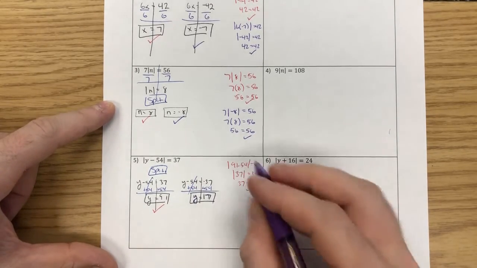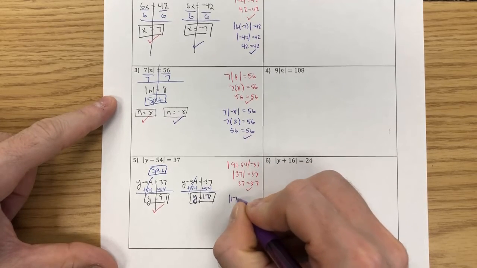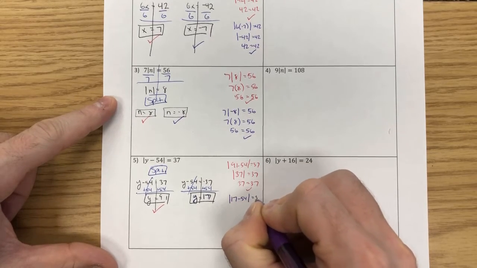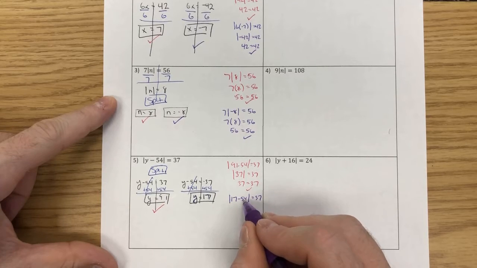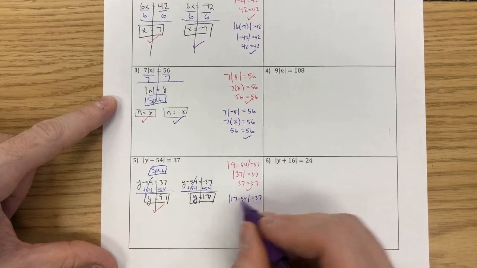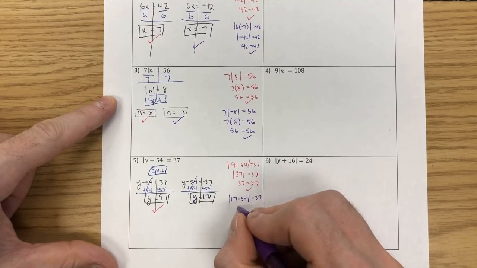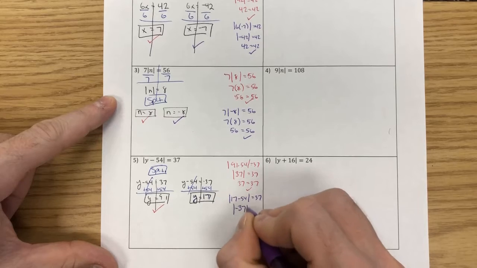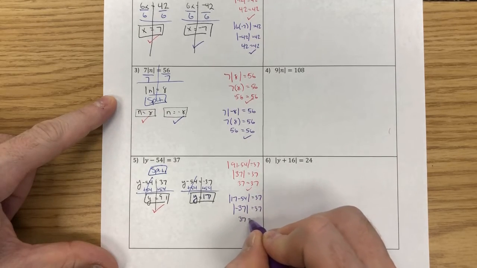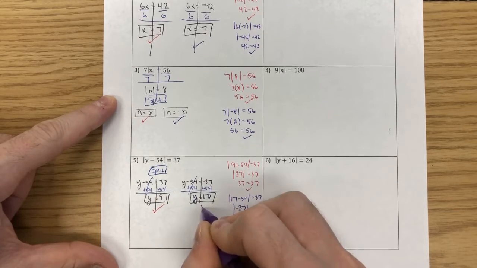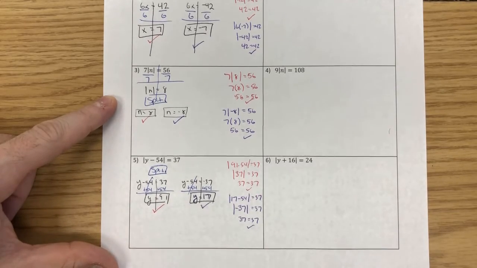For my other answer, I'm going to plug in 17. 17 minus 54, so let's see, okay, 54 take away 10 is going to be 44. 44 take away 7 is going to be 37. The absolute value of negative 37 is going to be positive 37, which checks out. Both my answers work.